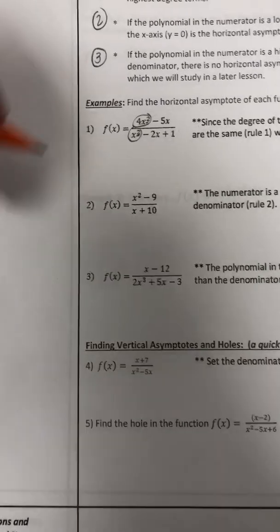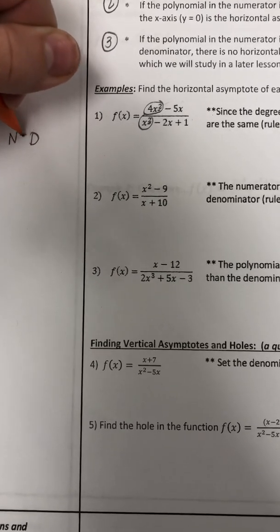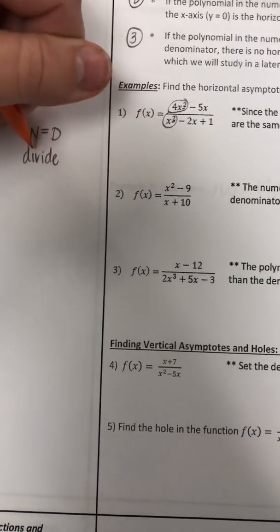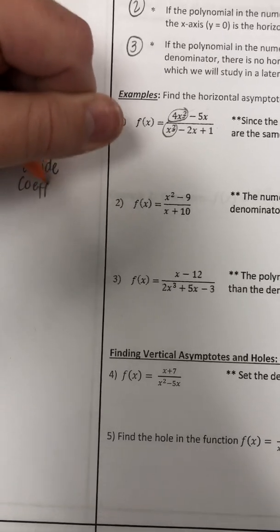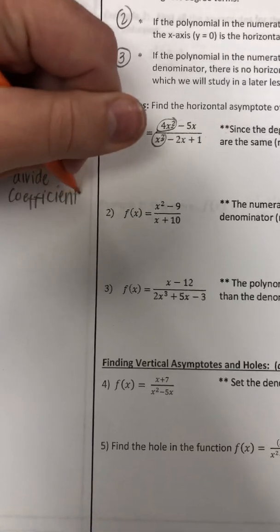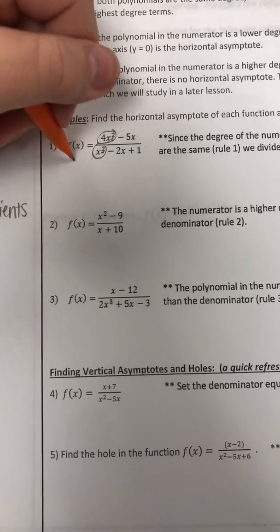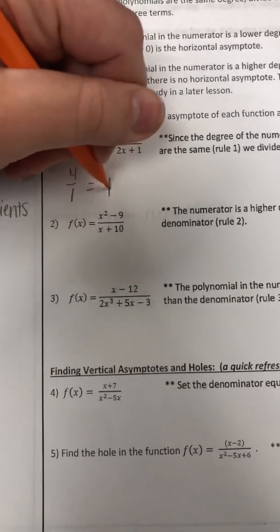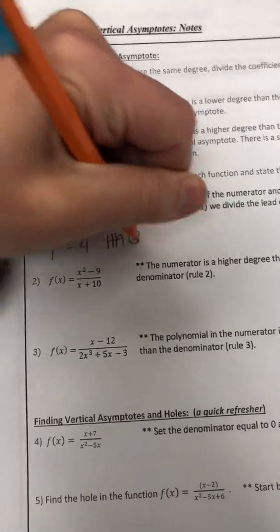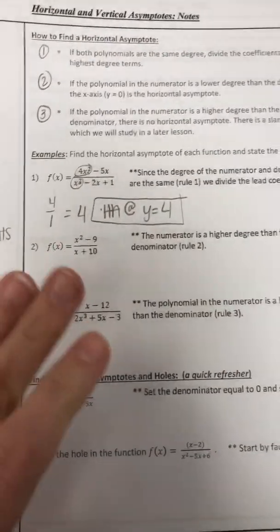So if the numerator exponent and the denominator exponent are equal, then you have to divide the coefficient attached to that x squared. So that's what we'll have to do here because they are equal. So we have squared and squared. So we will do 4 over 1, which is equal to 4. And that means that there's a horizontal asymptote, which I'm just going to write HA at y equals 4. All right, and that's how you'll know this is going over rule 1.